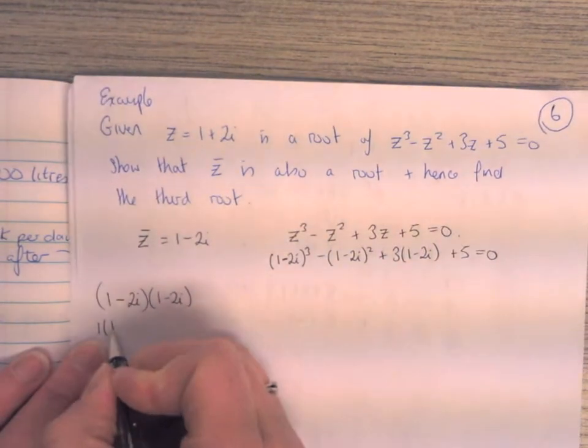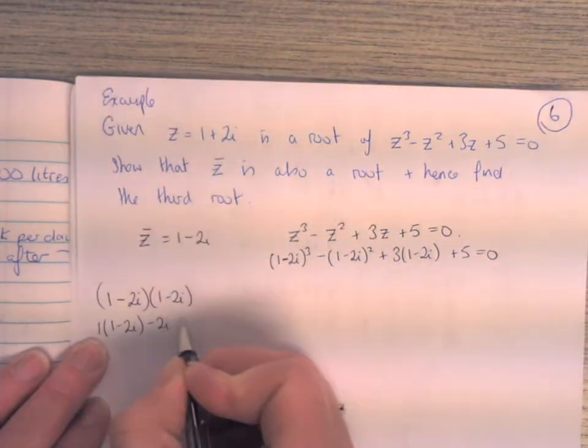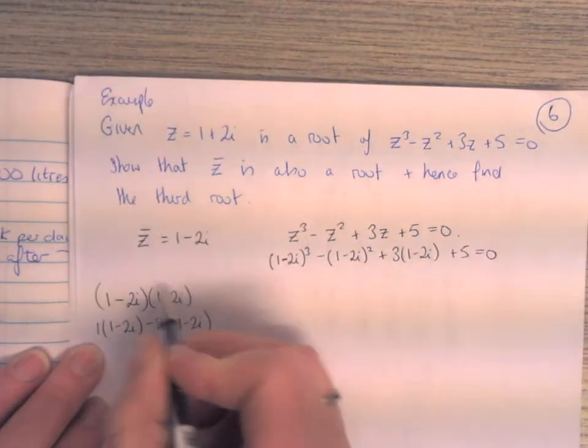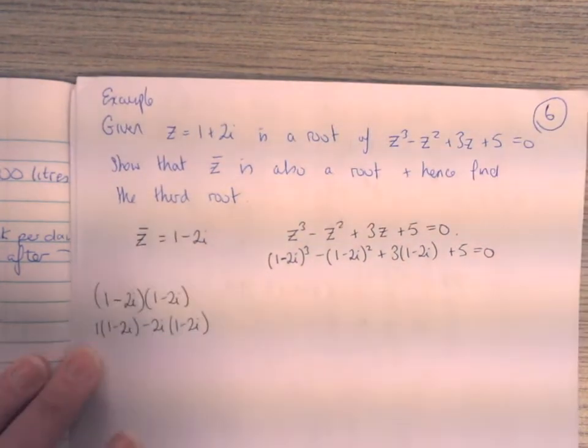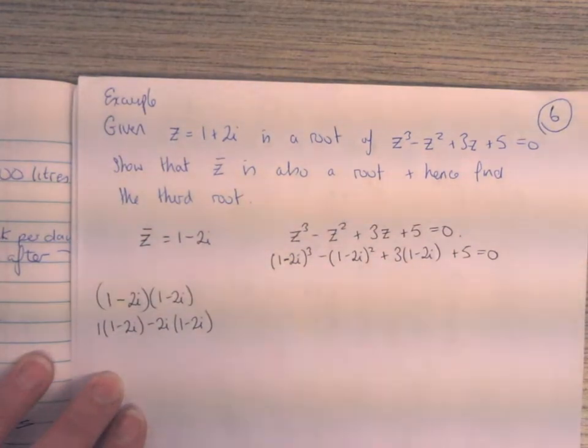You can use your perfect square multiplying these out, but it's just with the i and the i squareds. Just be careful.